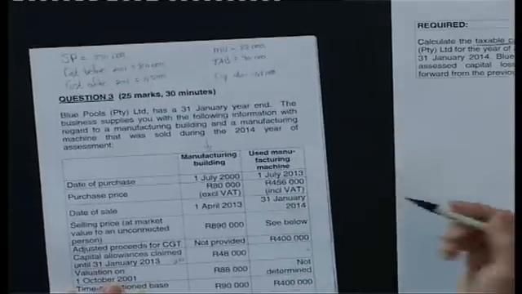So I can then start with my calculation, and the first step that I will do is the proceeds calculation. Now this calculation is exactly the same for all assets, whether the asset was purchased before 2001 or after 2001. So you will always use these formulas in calculating the proceeds. So it's very good for you to memorize them and to know how to calculate them, because you can get a lot of marks out of this.